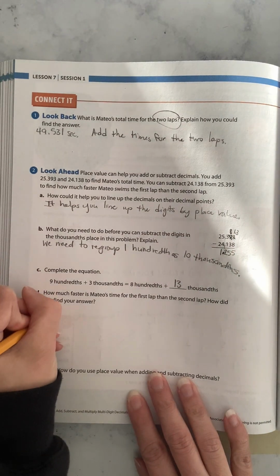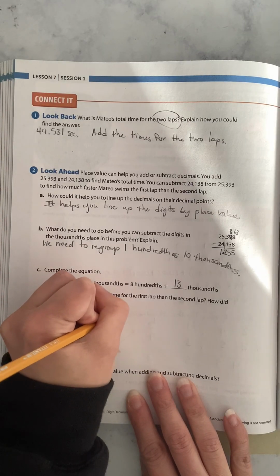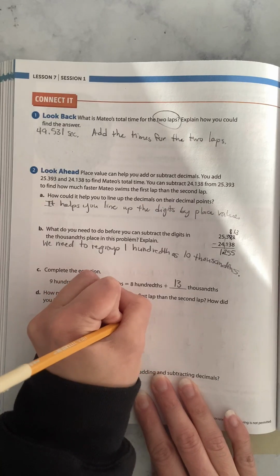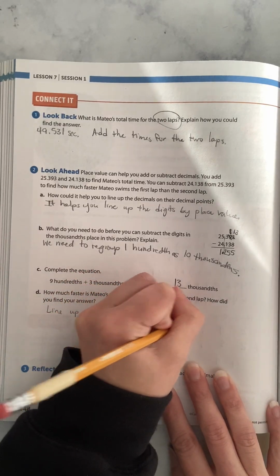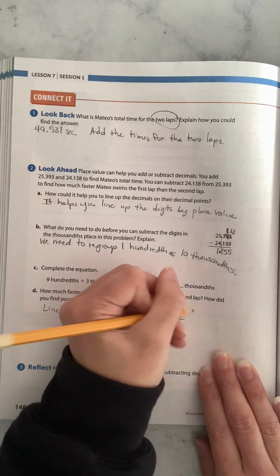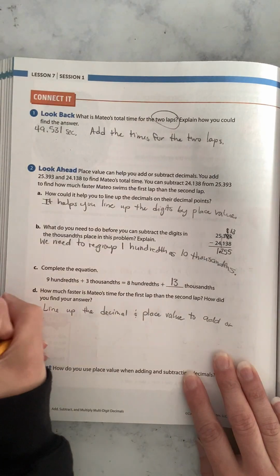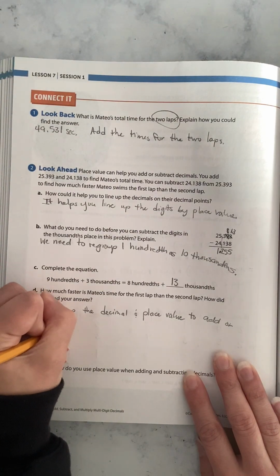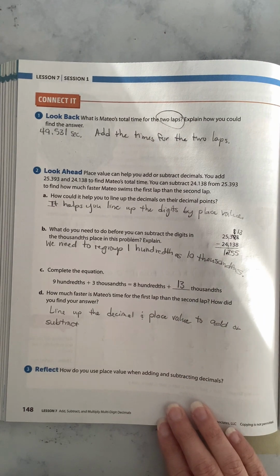So you line up the decimal and place value to add or subtract, and then that's how we've got that.